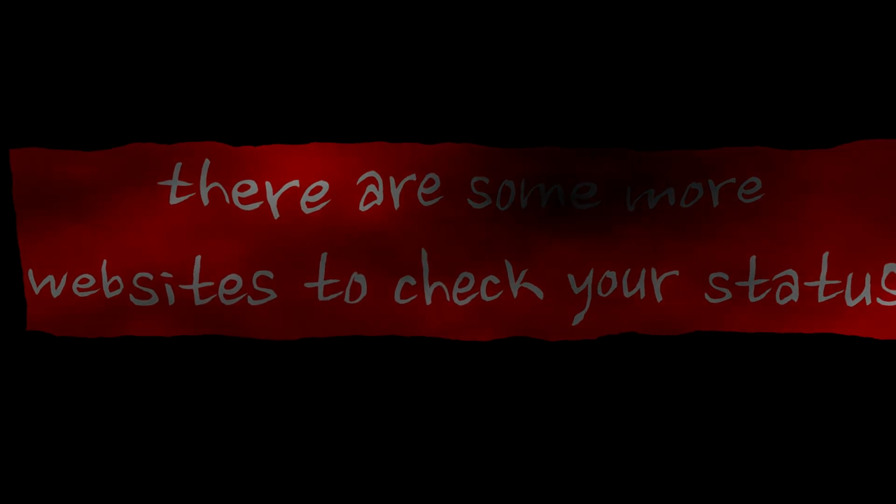There are some more websites to check the IPO allotment status. FinTech and Link in Time websites to check the status.